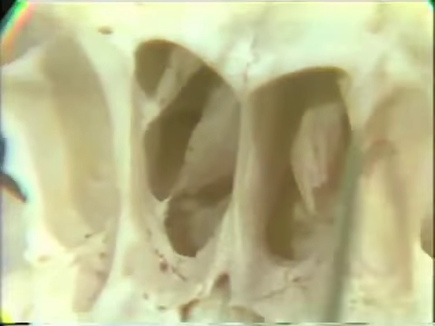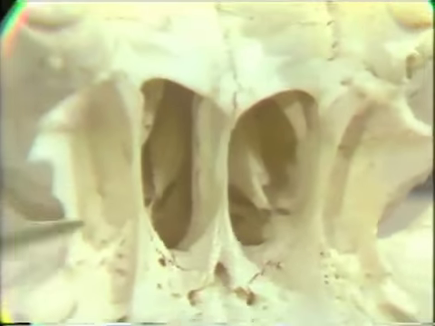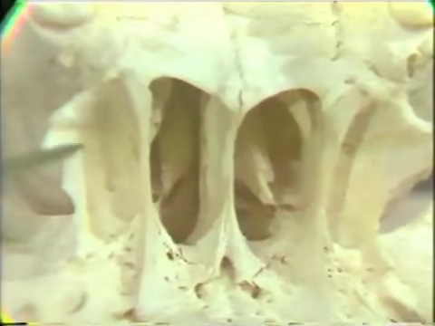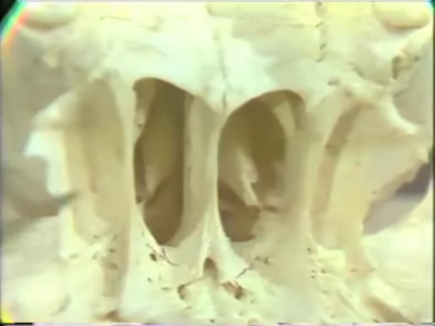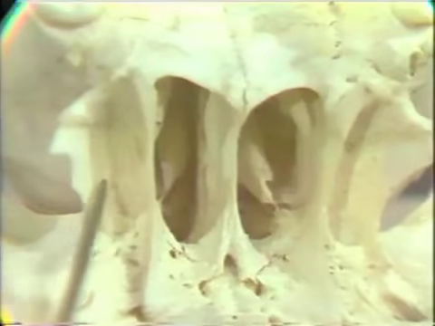Bounding this region, we have the medial pterygoid plate of the sphenoid, the lateral pterygoid plate of the sphenoid bone, and between those two, the pterygoid fossa, the point for the origin of the medial pterygoid muscle.